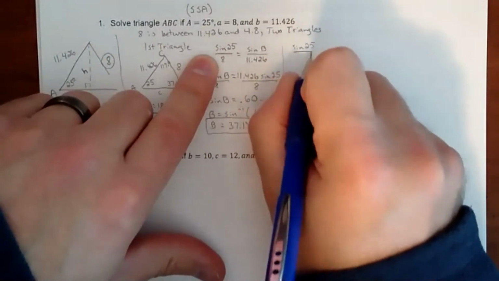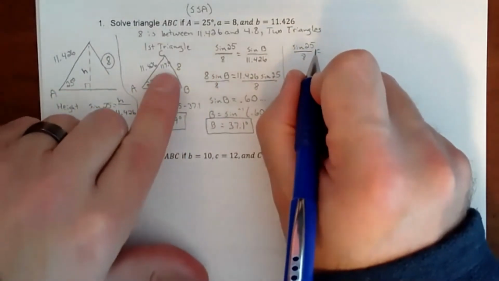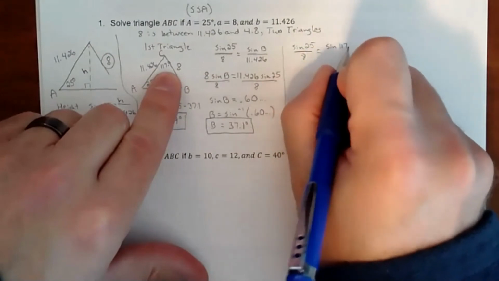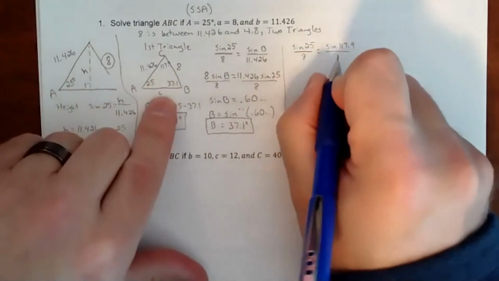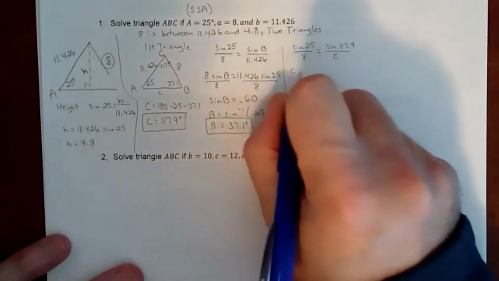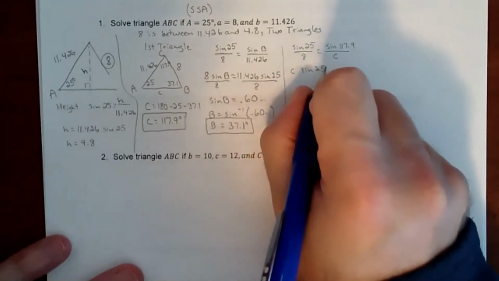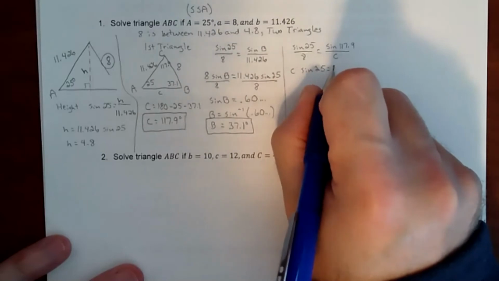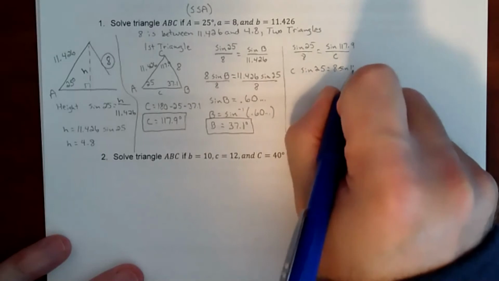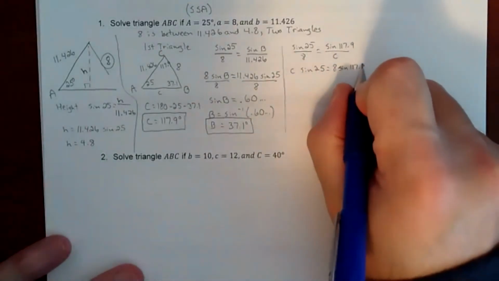Sine of 25 over 8. Now we'll do these two pieces. So sine of 117.9 over little c. Cross multiply. So we got c times sine of 25 equals 8 sine of 117.9.